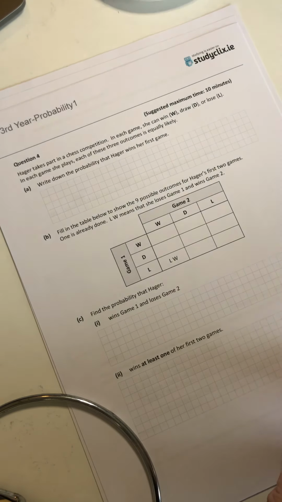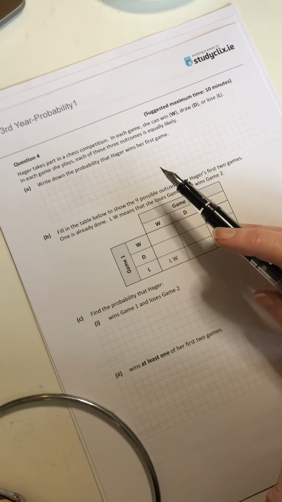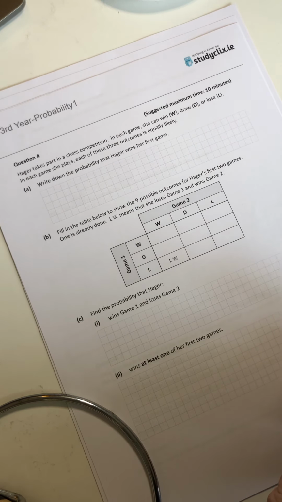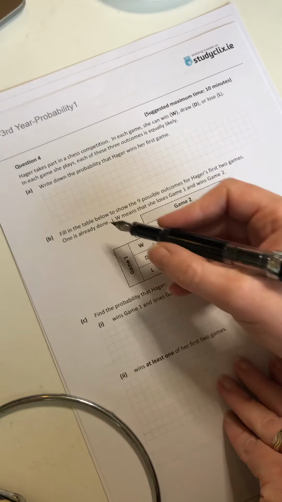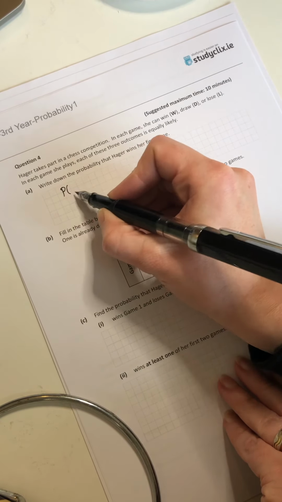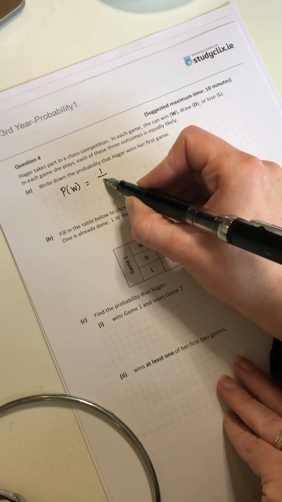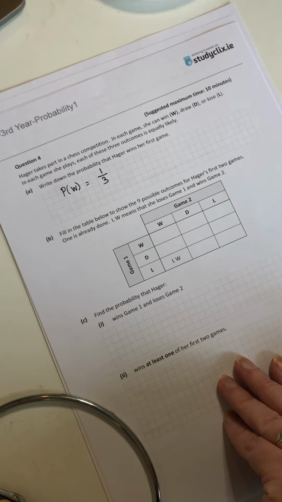Okay, first question. Hagar takes part in a chess competition. In each game, she can win, draw, or lose. So there's 3 possible outcomes. And each of these 3 outcomes is equally likely. What's the probability that she wins her first game? So the probability that she wins is one of the outcomes out of the 3 total outcomes.